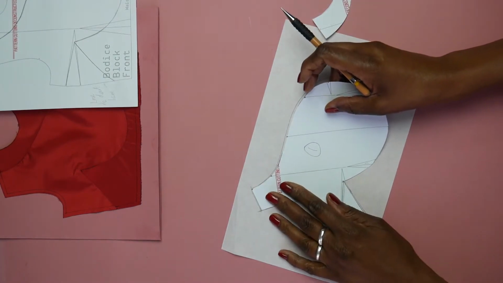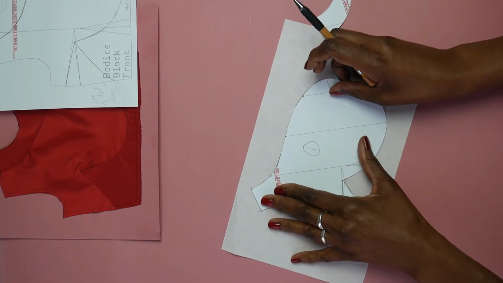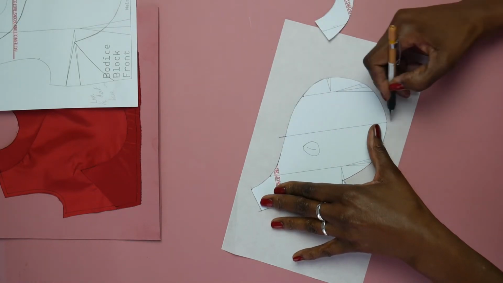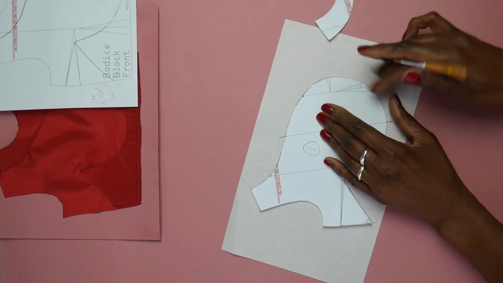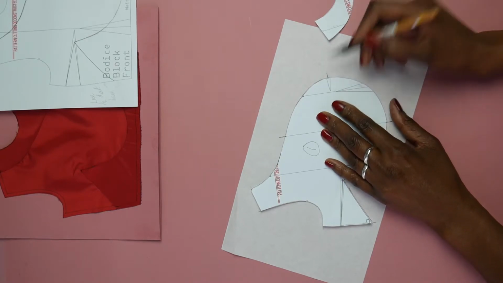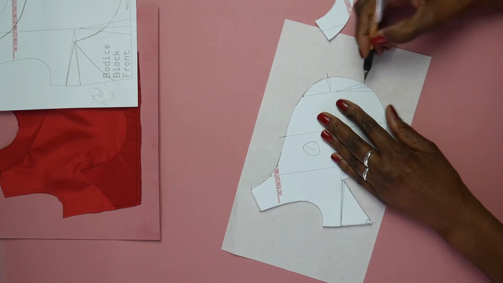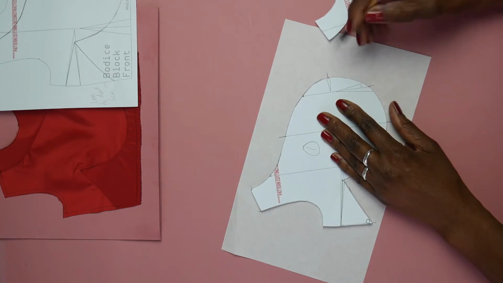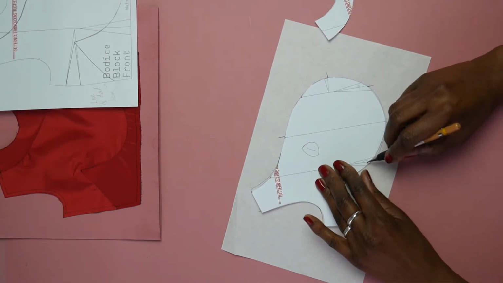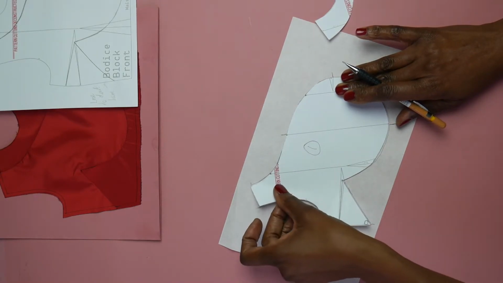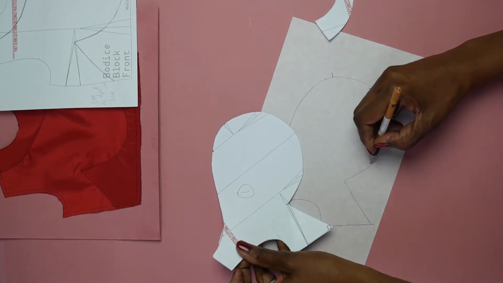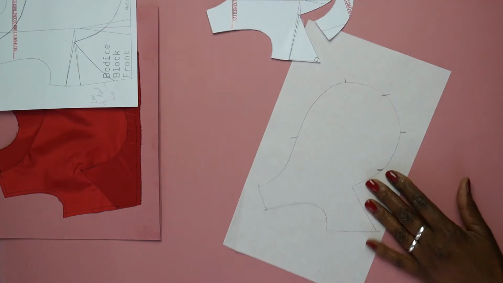And then we also need to transfer the centre front line, which is here, because that will become a balance mark for joining it to the other piece. Where the bust point was here, that needs a mark, and then through the front dart on the right and the front dart on the left. So we've got our balance marks, okay.